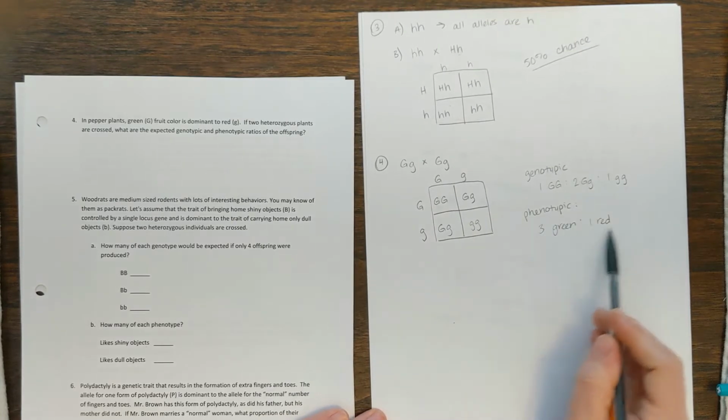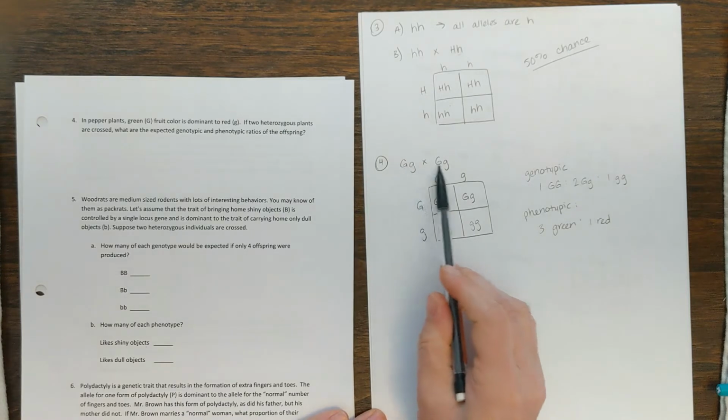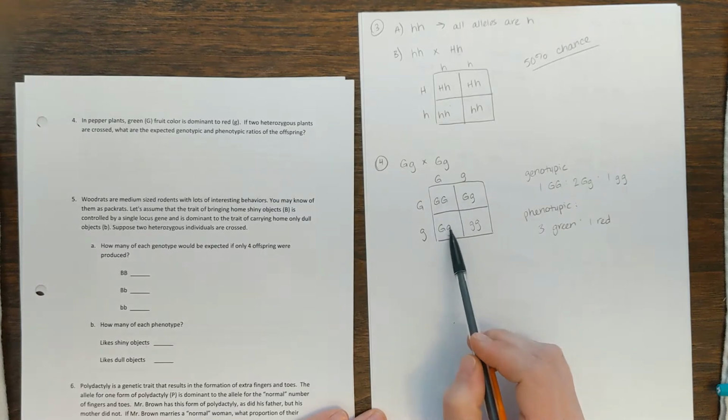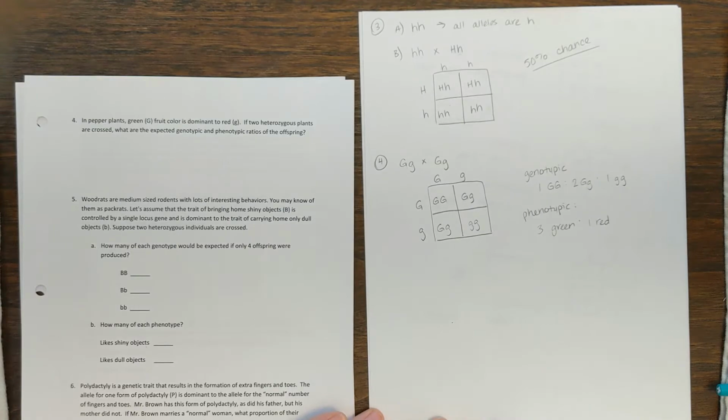So you'll see this phenotypic ratio pop up pretty frequently. Anytime we're crossing two heterozygous individuals, we're going to see this 3-to-1 phenotypic ratio, right? 3 individuals that have the dominant phenotype, 1 individual that has the recessive phenotype.